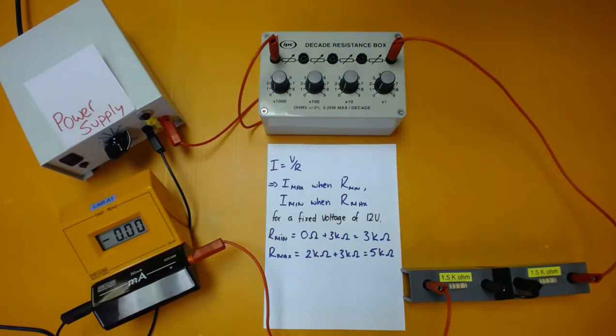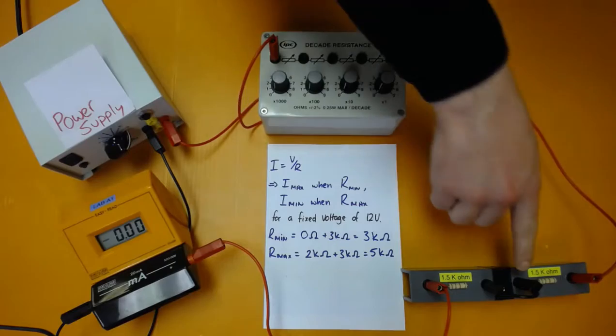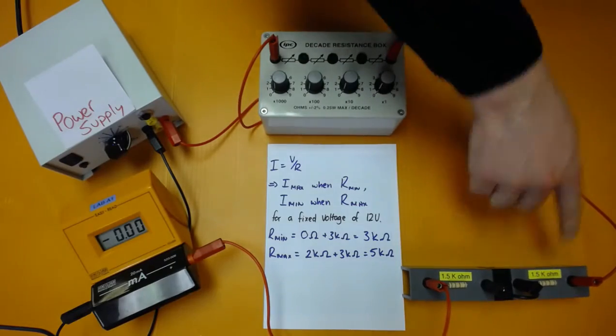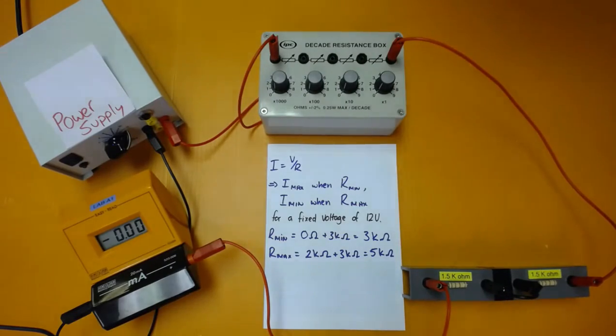To do this, we know that current is calculated by the voltage divided by the resistance. So for a fixed voltage, the maximum current is when the resistance is minimum, and the minimum current is when resistance is maximum. Our minimum resistance will be when this is set to 0, so we'll only have the 3 kilo-ohm resistor in play. So our minimum resistance is 3 kilo-ohms.